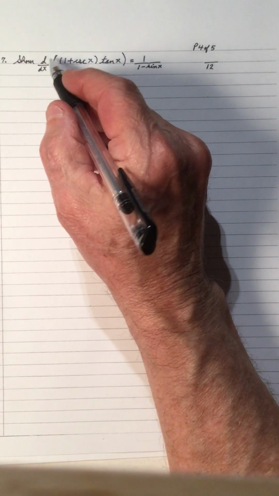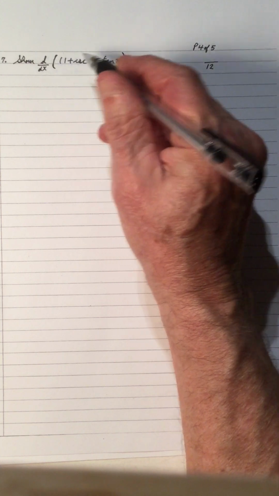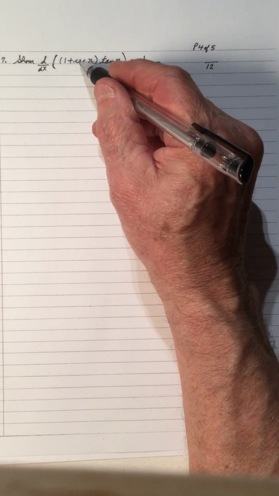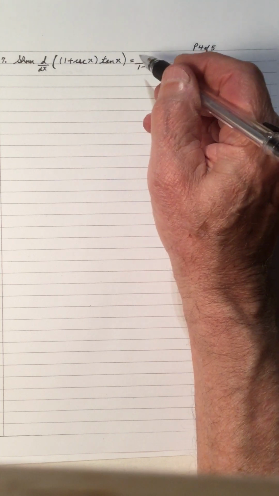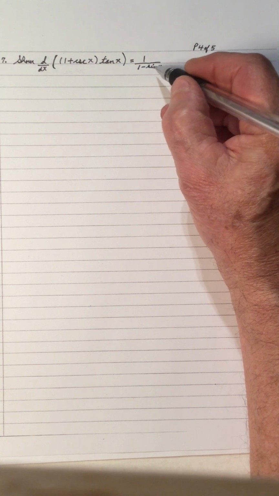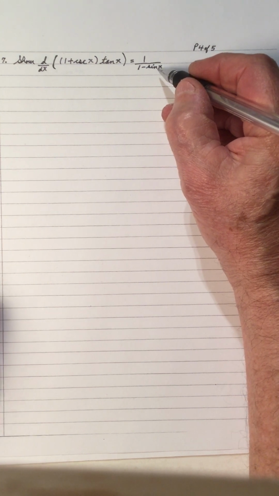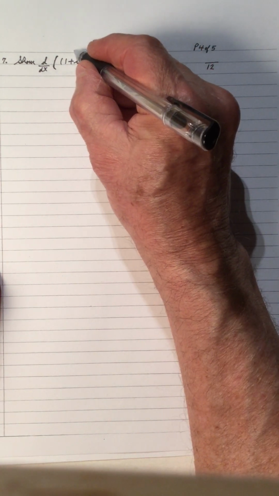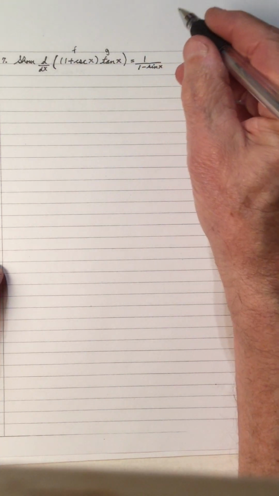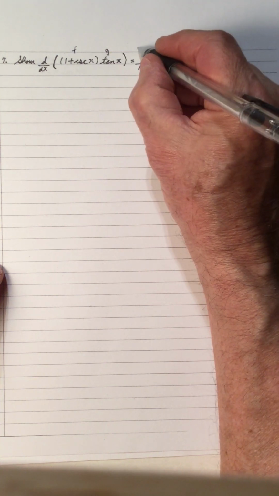And let's see, show that d/dx of this product here, (1 plus cosecant x) times tan x, this derivative is equal to 1 over 1 minus sine x. So this is f and g, and this is the product.